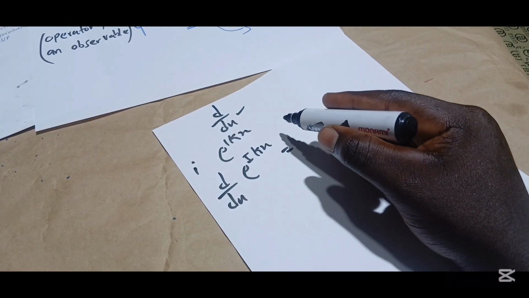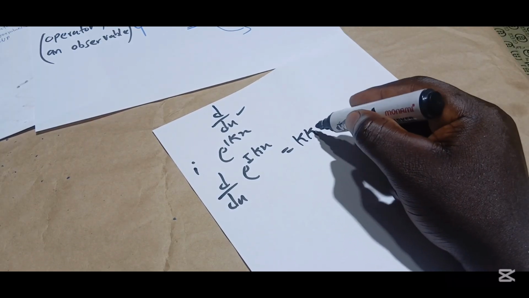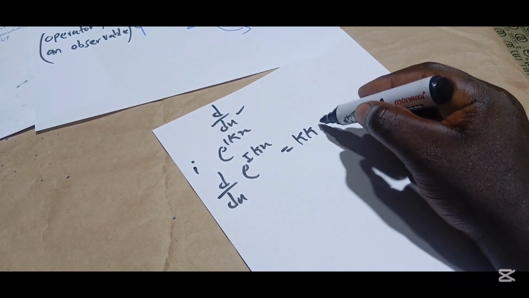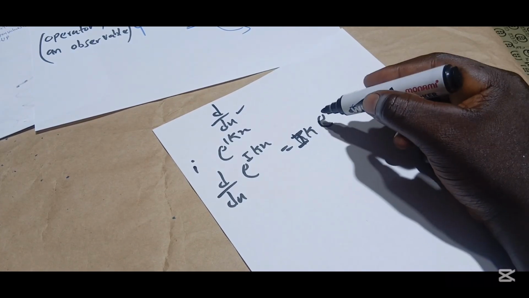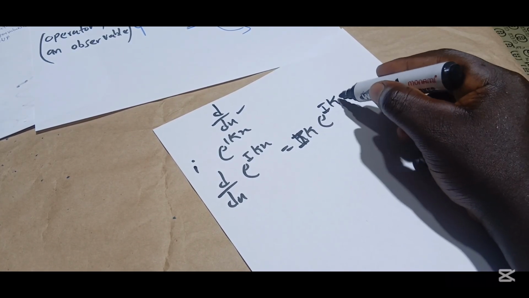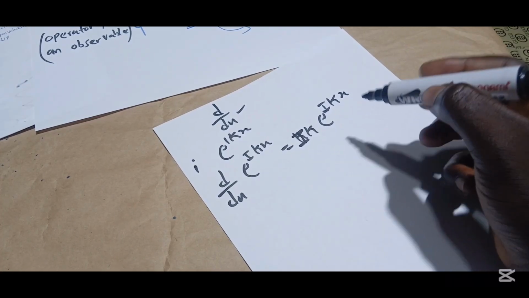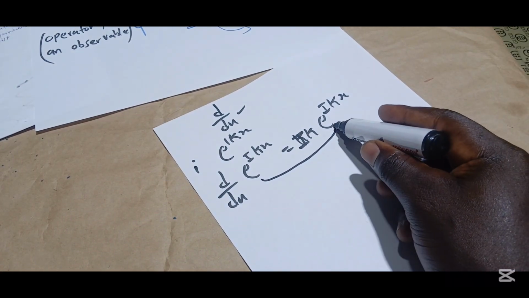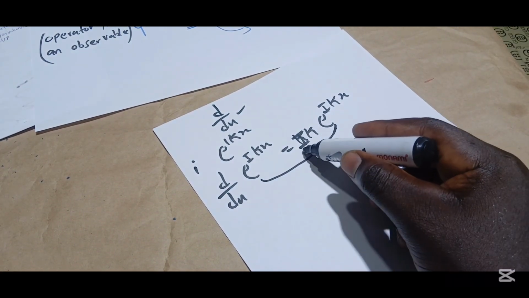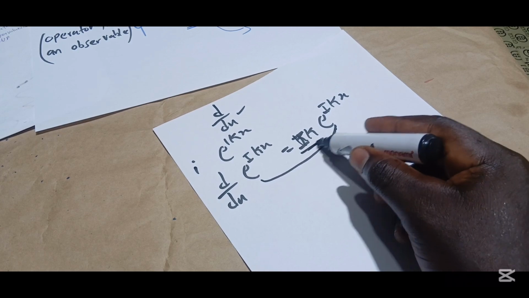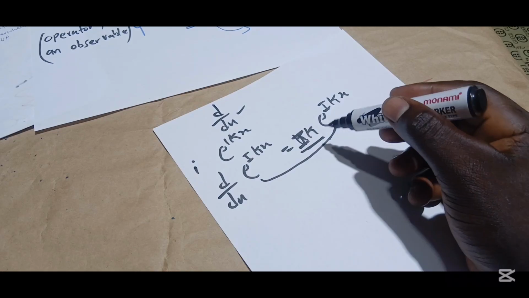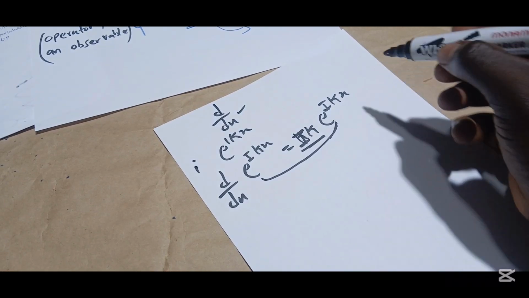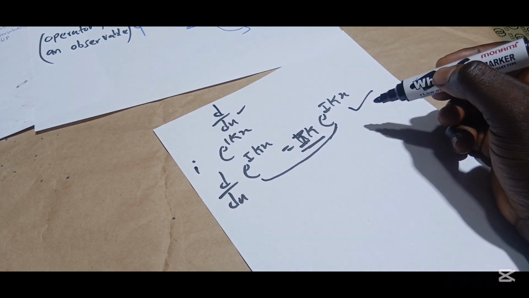Bringing ik here, ik e to the power ikx. So now let's compare. We have the same function on both sides, and then we also have a term ik right here. This ik becomes our constant, right? So this is an eigenvalue equation.